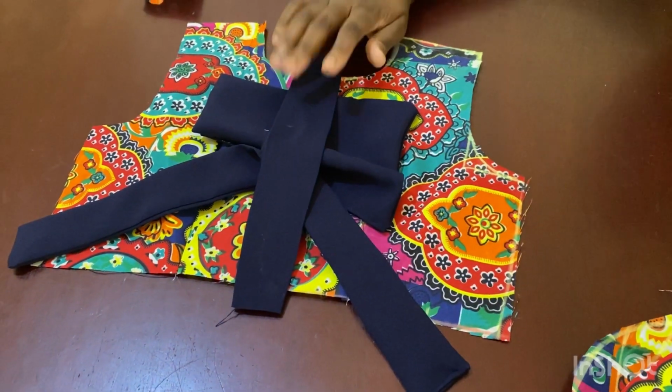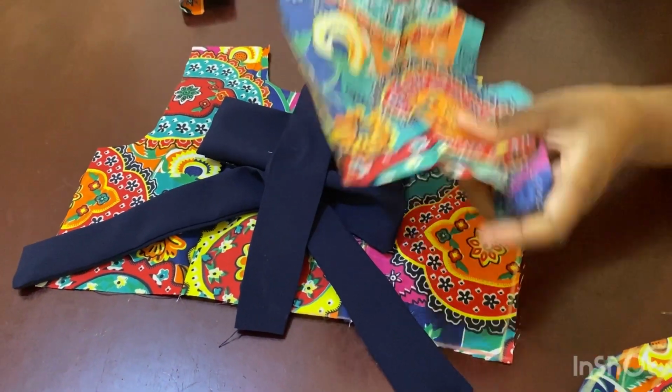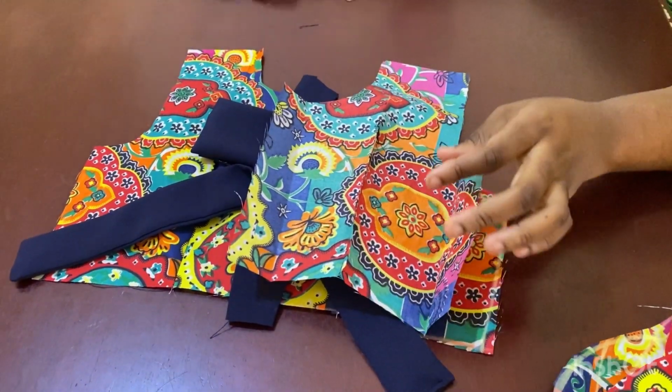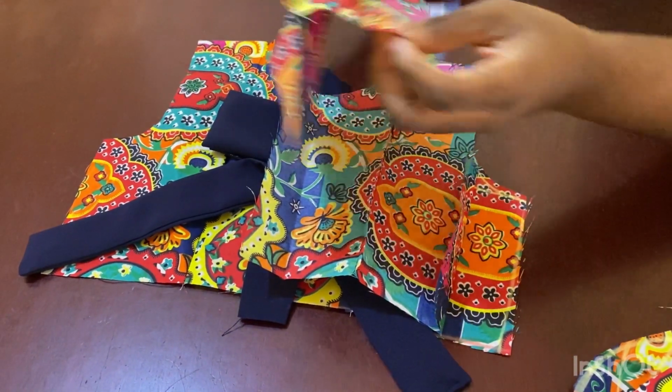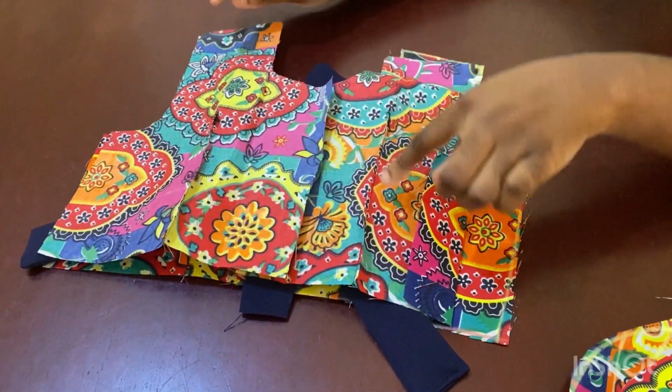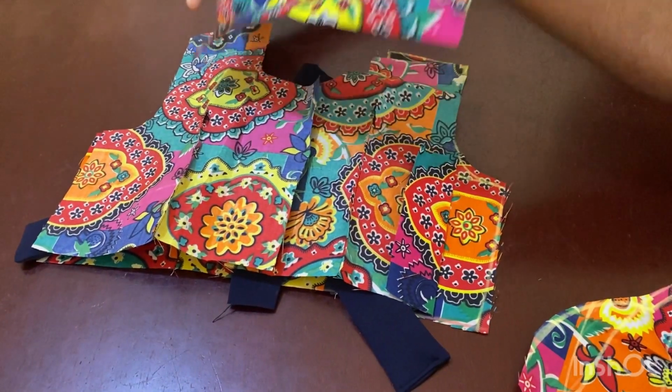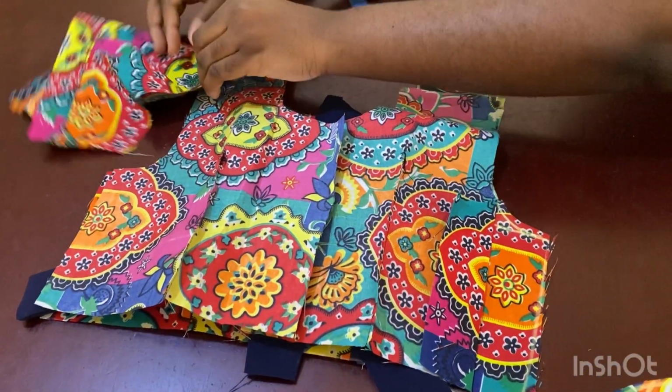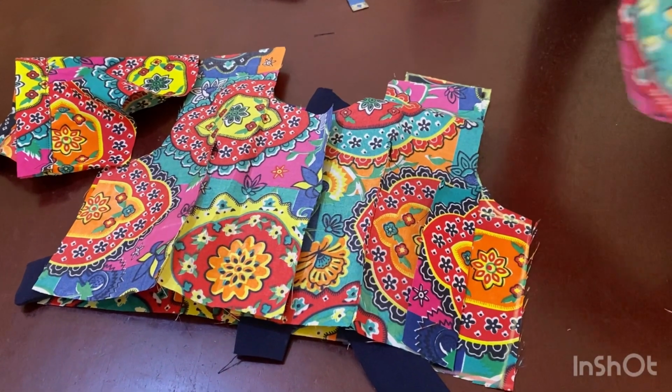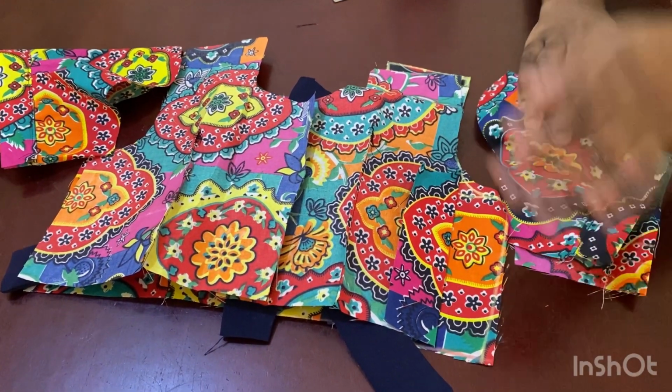So I'm going to go ahead and join mine. Once that is done, I'll join this side of the shoulder here. Join this side of the shoulder. You see I already picked my dart also, and then I'm going to insert this sleeve here, insert this other one too on this side, and then close it up on both sides.